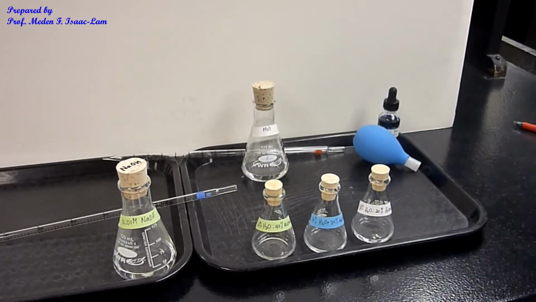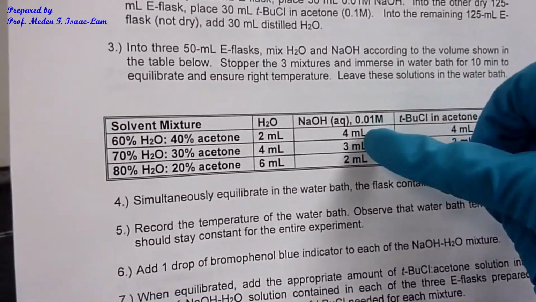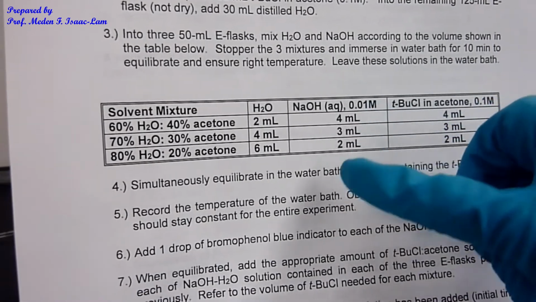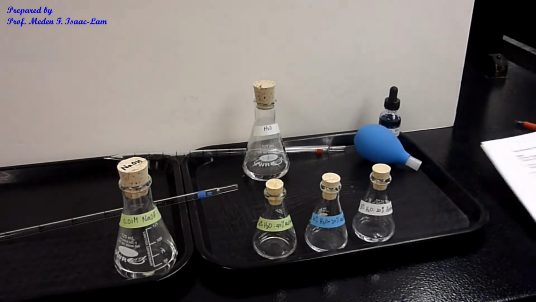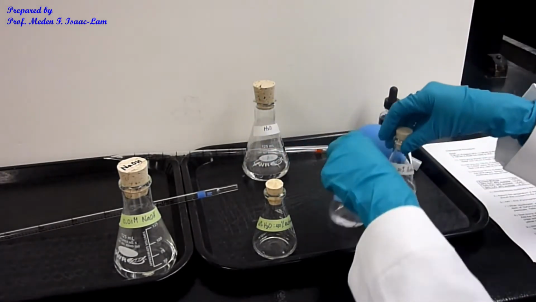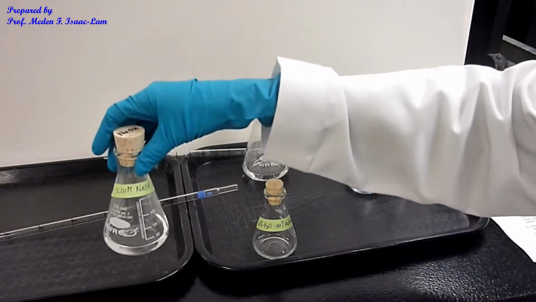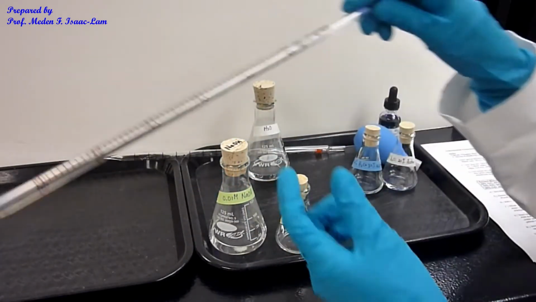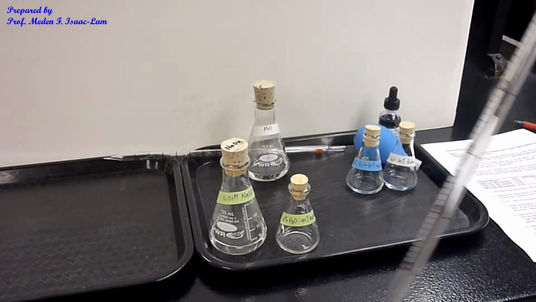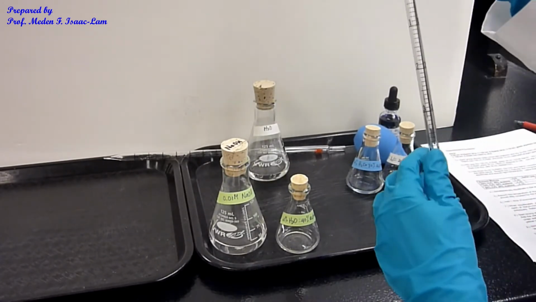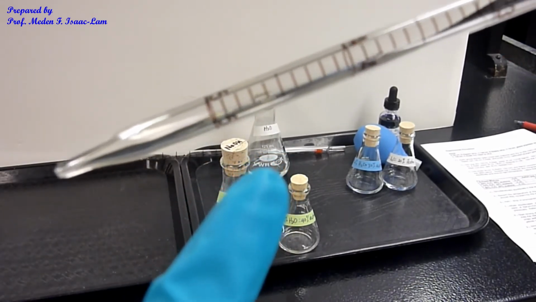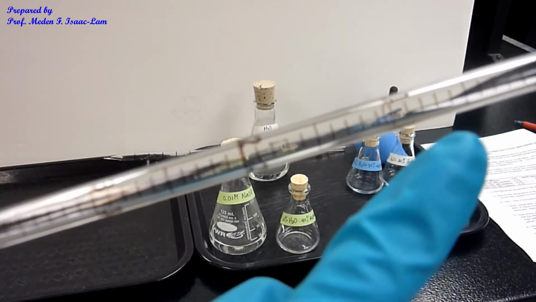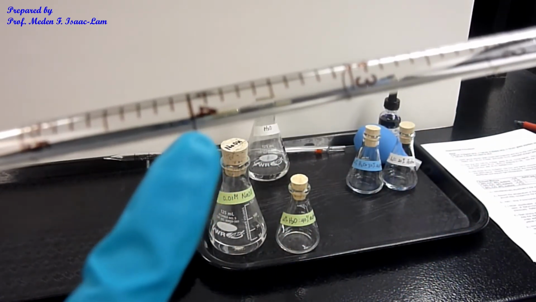And then I'm now going to add sodium hydroxide. In the first one, I'm going to add 4. Second one, I add 3. Third one, I add 2. So the first one, I'm going to add 4 mL of sodium hydroxide. This time, I'm using this pipette. This one is up to 5. So I'm going to go up to 0, and then I deliver up to 4 mL.